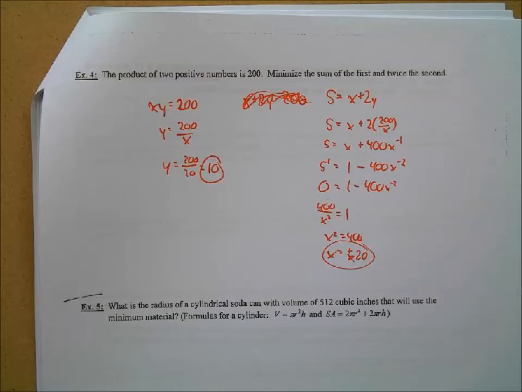Again, it is not necessary to label these things primary and secondary. I'm just doing it for the notes. But we do get that y is 200 over x, which you can plug in here. I rewrote it as x plus 400x to the negative 1, took the derivative, so on and so forth. You get the idea. Oh, I didn't analyze to make sure that it was a minimum there. It has to be.